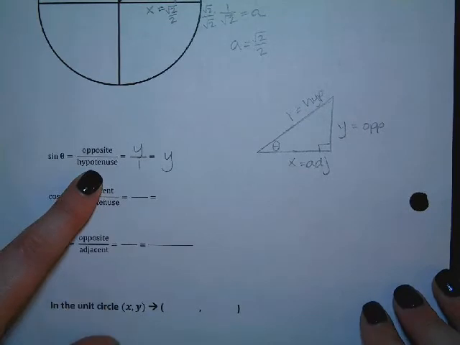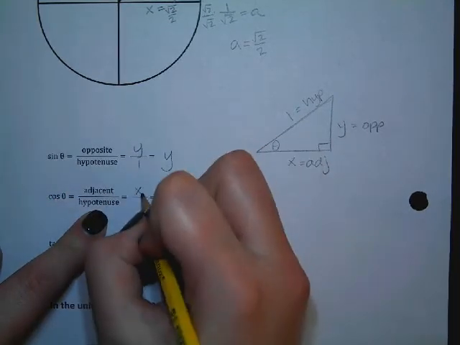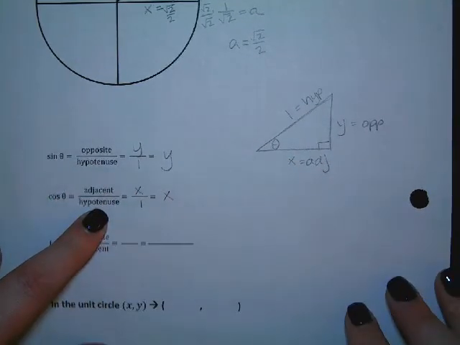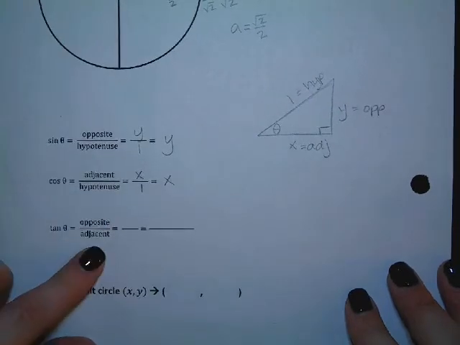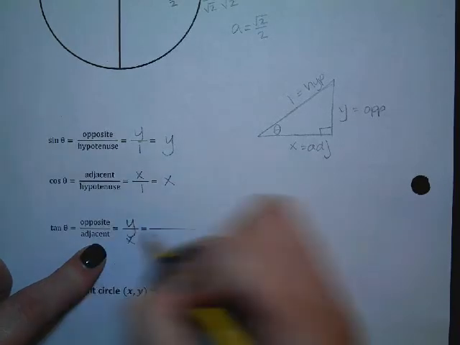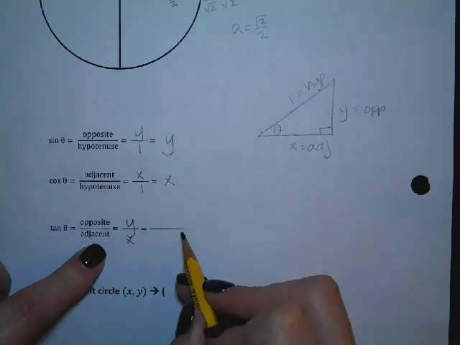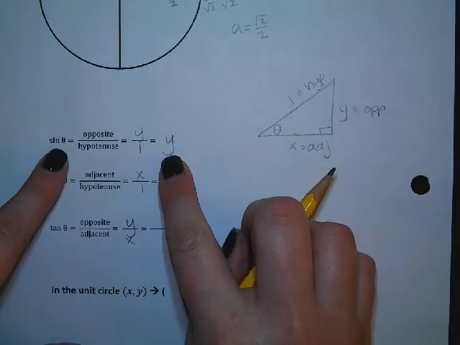X over 1. You're spoiling the answers, lady. We'll let Jamie answer this one. Any guess? I think you can figure it out. Y is the same thing as sine.